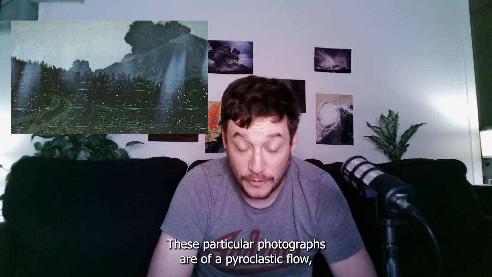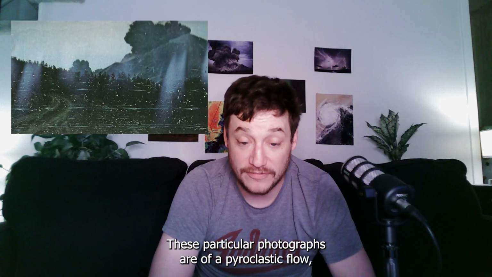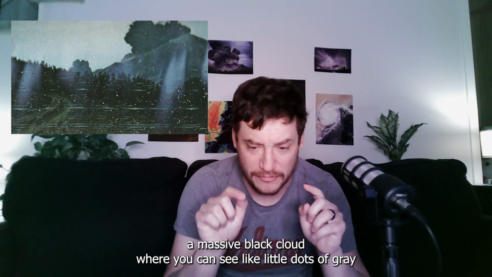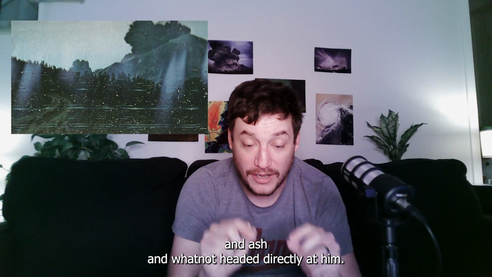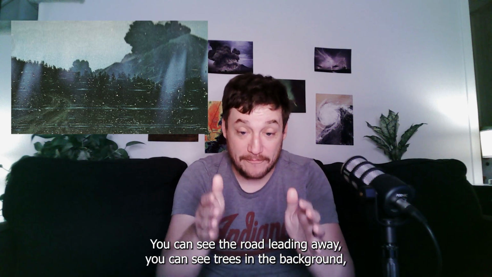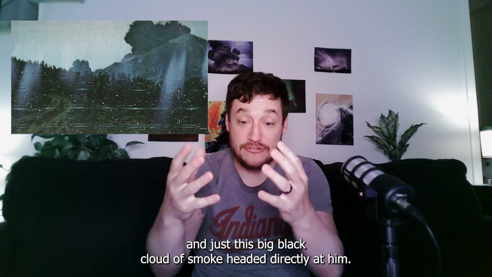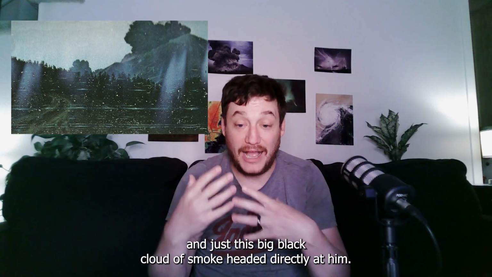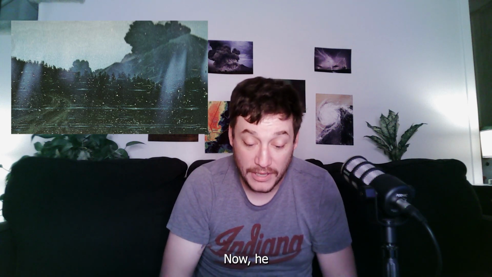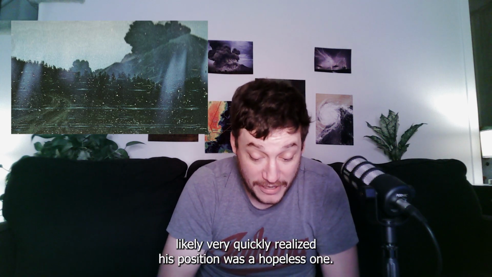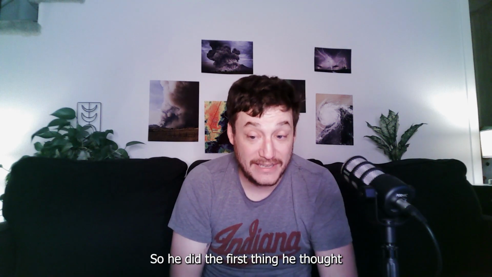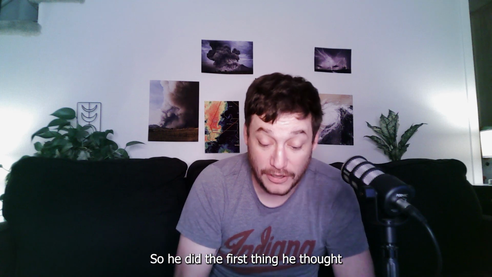These particular photographs are of a pyroclastic flow, a massive black cloud where you can see little dots of gray and ash and whatnot headed directly at him. You can see the road leading away. You can see trees in the background and just this big black cloud of smoke headed directly at him. Now, he likely very quickly realized his position was a hopeless one. So he did the first thing he thought to do.